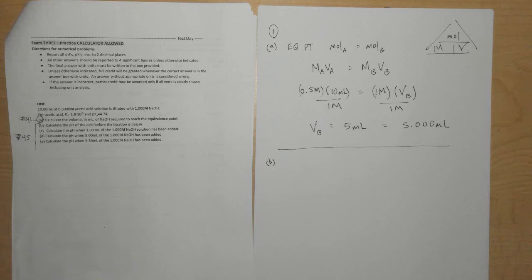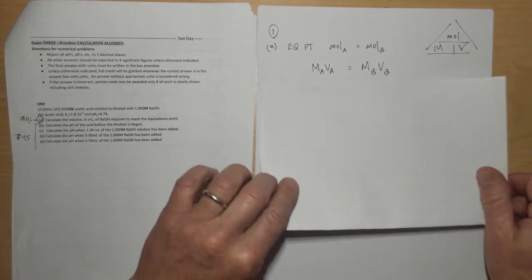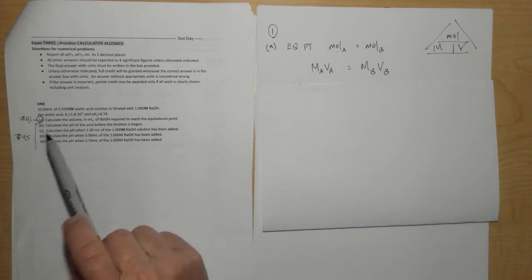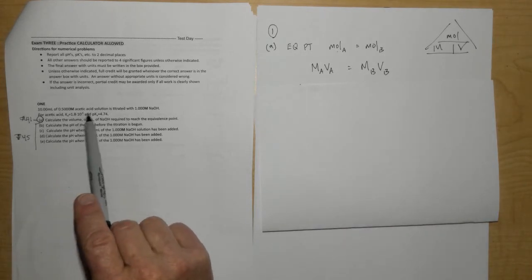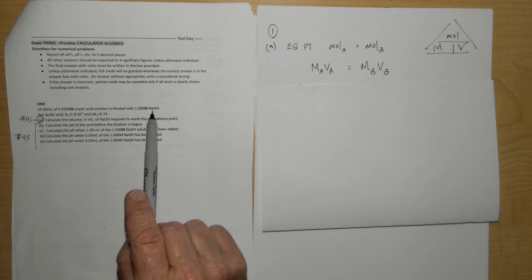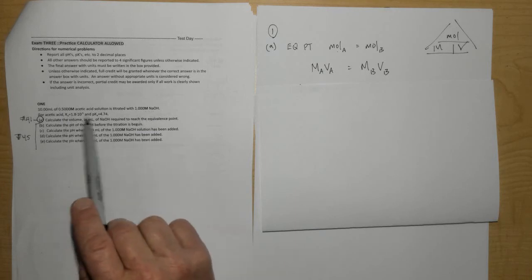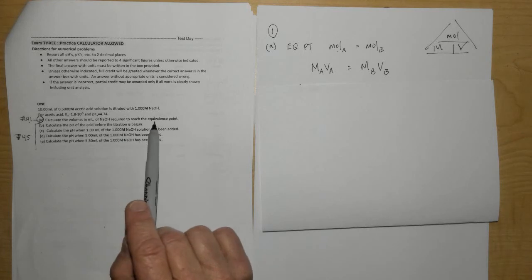Okay, so this is number 1 in free response. And in this one, here's our acetic acid being titrated with NaOH. And we have a Ka and a pKa given. It says calculate the volume in milliliters of NaOH required to reach the equivalence point.